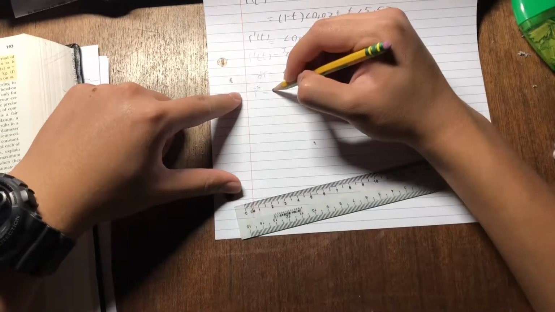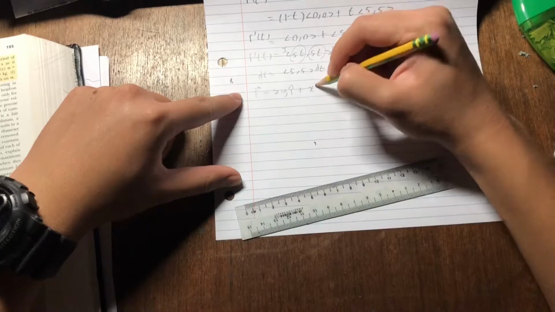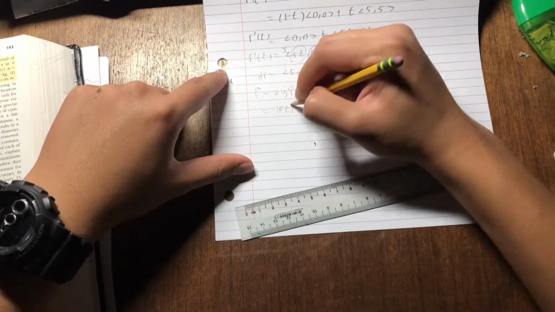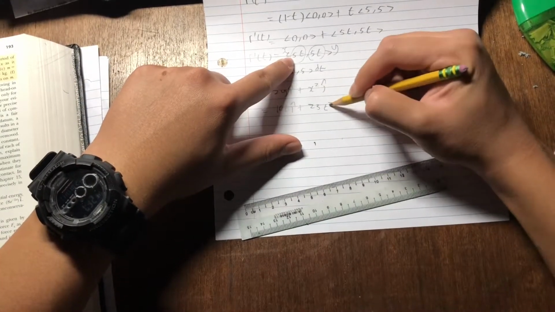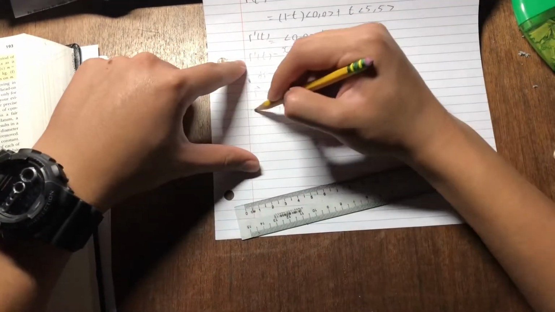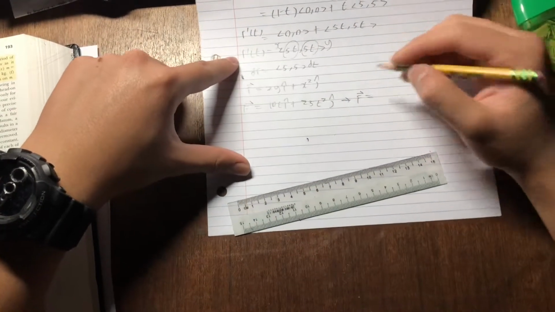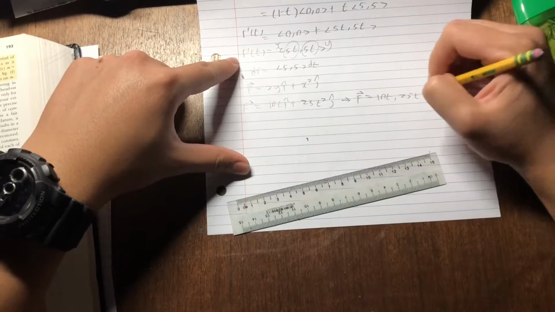So 2y i hat, this is given by the problem, plus x squared j hat. 2 times 5t, you get 10t i hat plus x squared, or 25t squared j hat. Let's rewrite this in component form. F is 10t, comma, 25t squared.